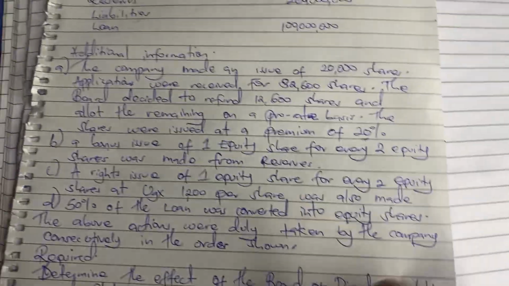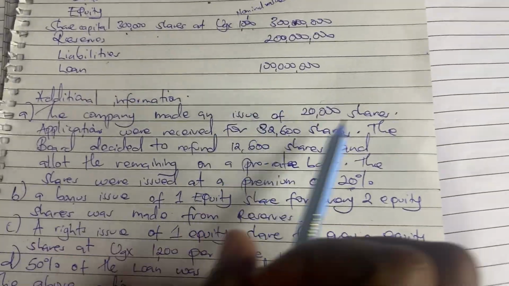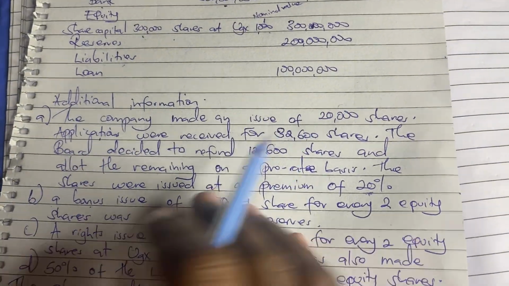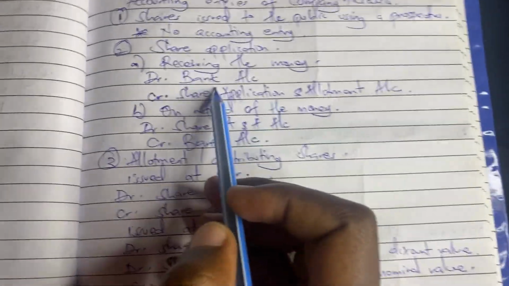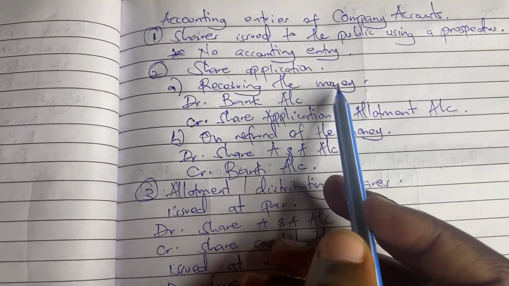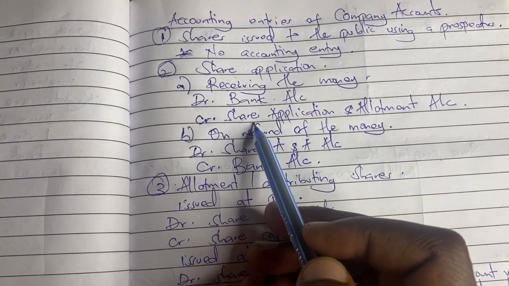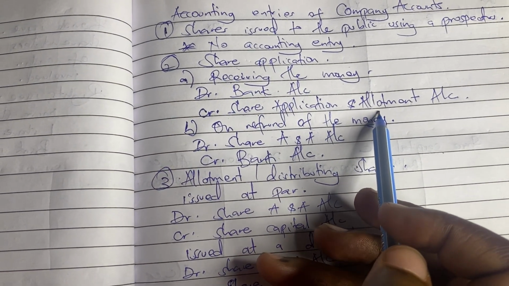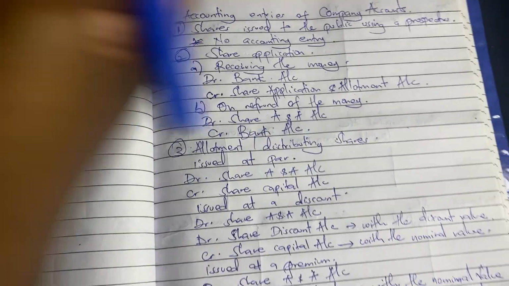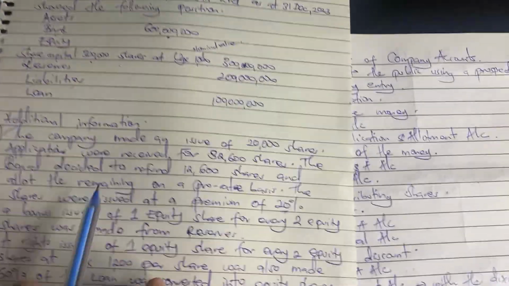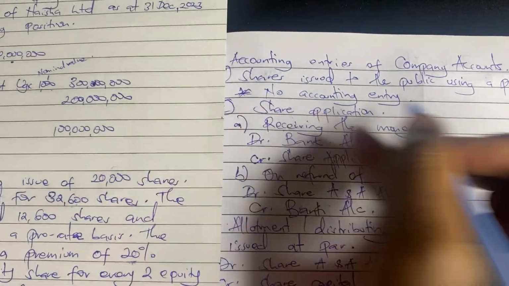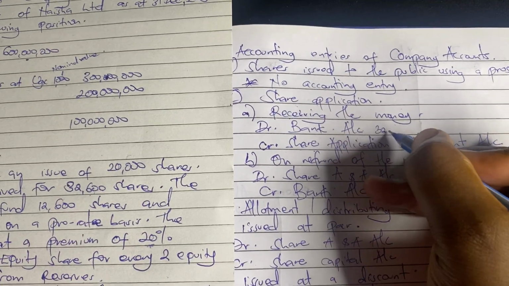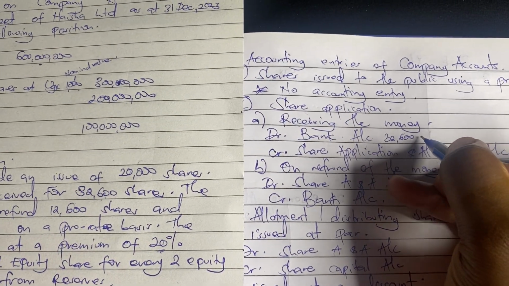Then the second step, we go to the company made an issue of shares, applications were received. So we said here, on receiving the money, we debit the bank account, we credit share application and allotment account. The money that was received was for 32,600 shares.